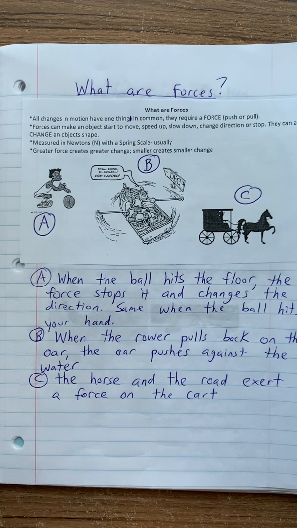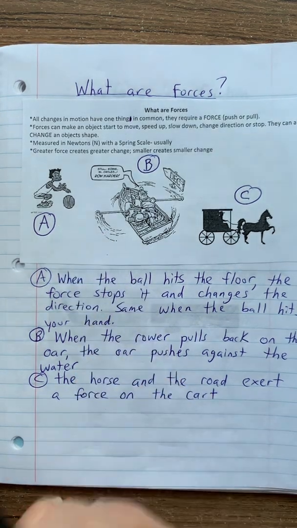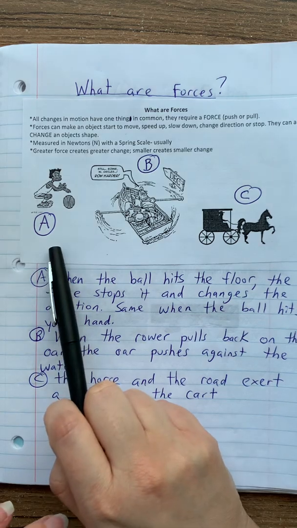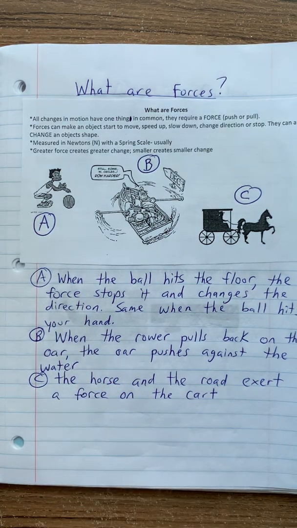Then there are 3 pictures. Picture A. You're going to go ahead and label it A, and you're going to write, when the ball hits the floor, the force stops it and changes direction. Same when the ball hits your hand. So it can change direction.